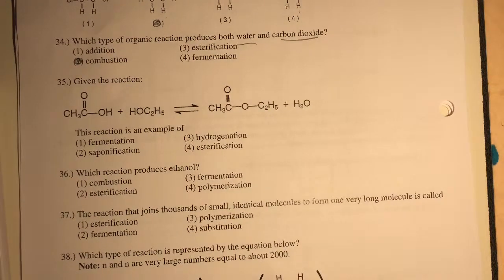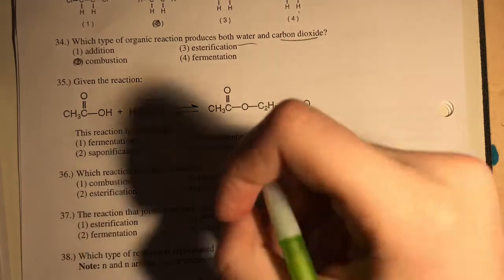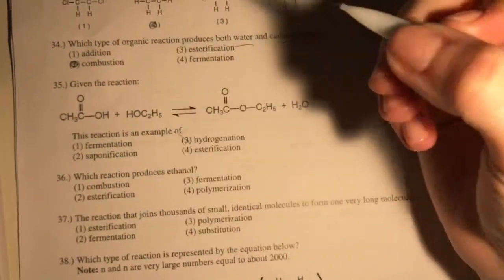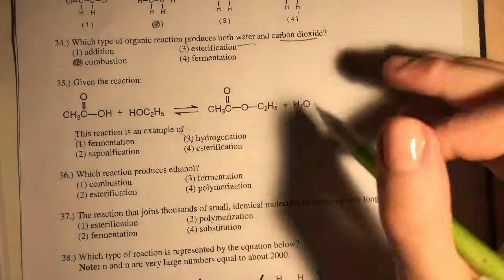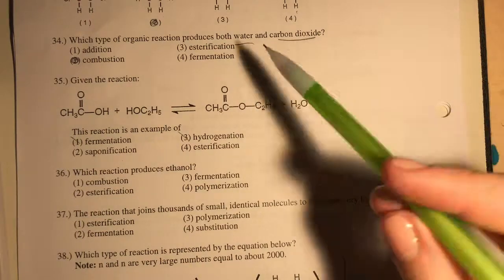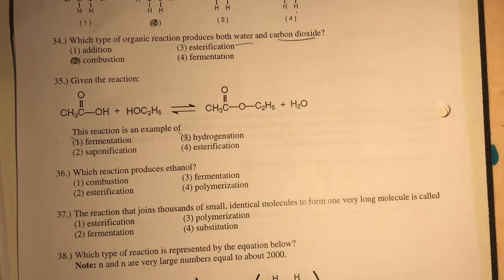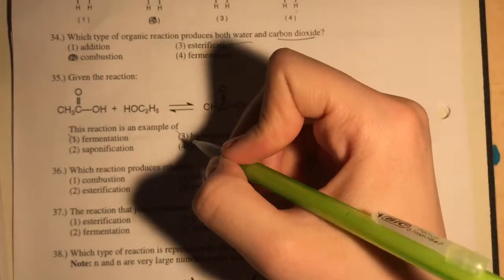35, okay. This reaction is an example of, okay, so, we get a result of water, and let's see, we have no idea what hydrogenation is. Fermentation, that would start off with sugar. It could be saponification, not sure, but I think we would get carbon dioxide in saponification as an output, but let's just check esterification. Do we see an ester right over here? Yeah, we do. Okay, so 35 is going to be 4.